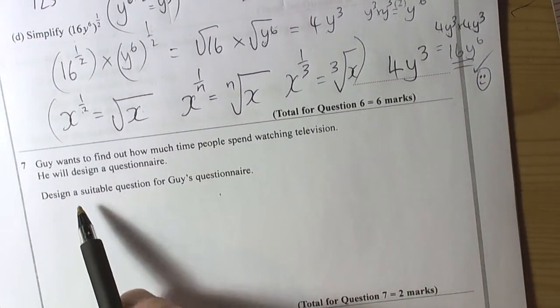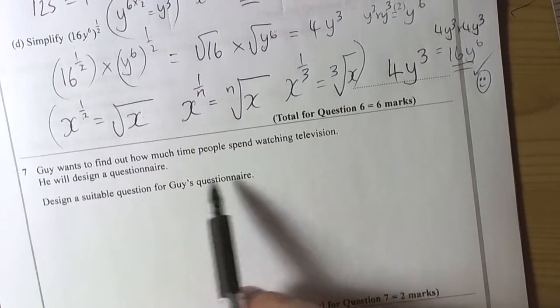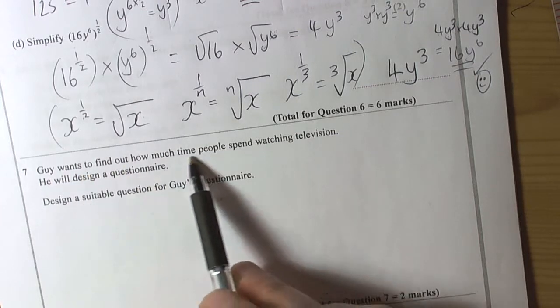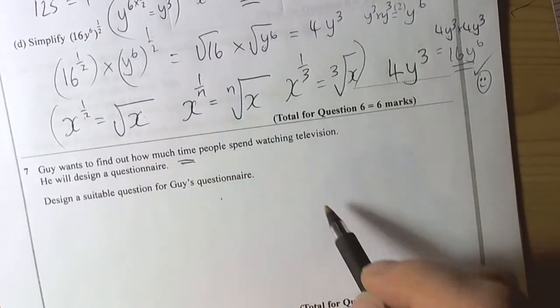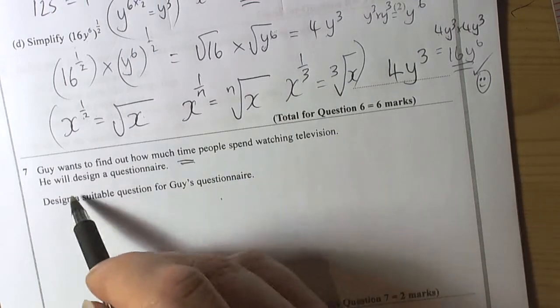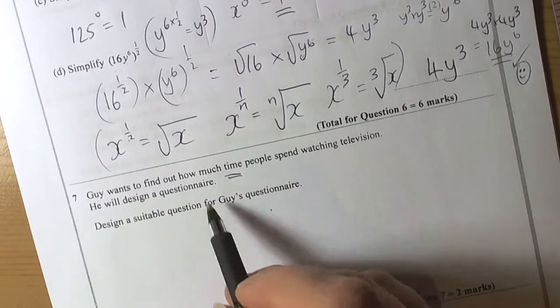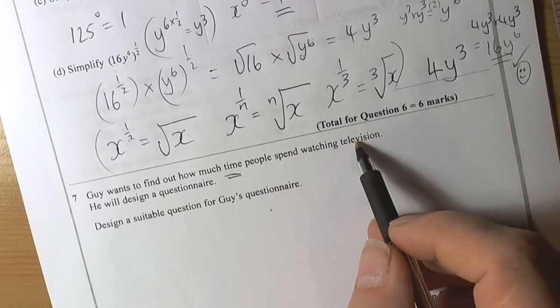So this question involves writing a suitable question. So let's look at the context. Guy wants to find out how much time, so that's important, it's about time, people spend watching television. He designs a questionnaire, designs a question. All right, so we need a question that involves time and television.